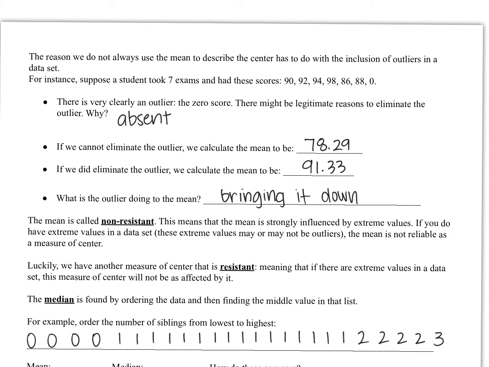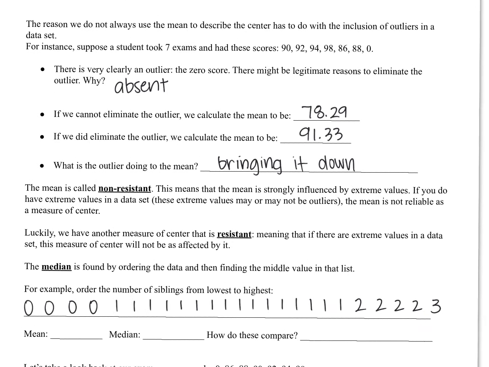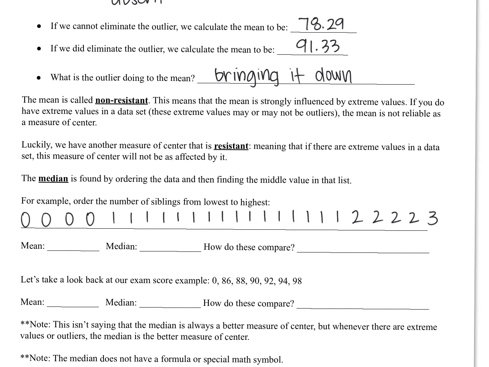So if you do have extreme values in a data set, the mean is not as reliable as a measure of center. And that's where median comes into play. So median is resistant. It means that if there are extreme values in a data set, the center will not be as affected by it. Because when you're calculating median, you have to put the data in numerical order, and you find the middle value by crossing off values at the ends. So the first values that are going to be eliminated in calculating median are those extreme values or the outliers.